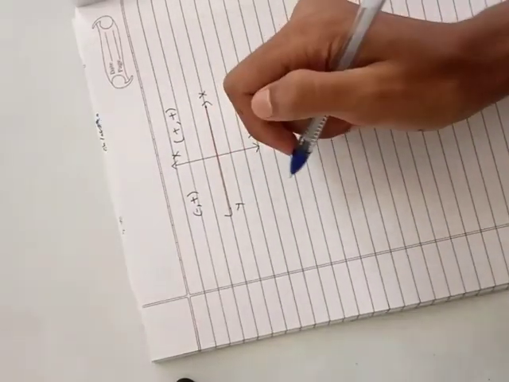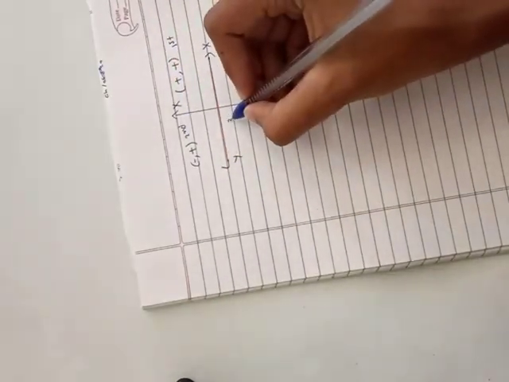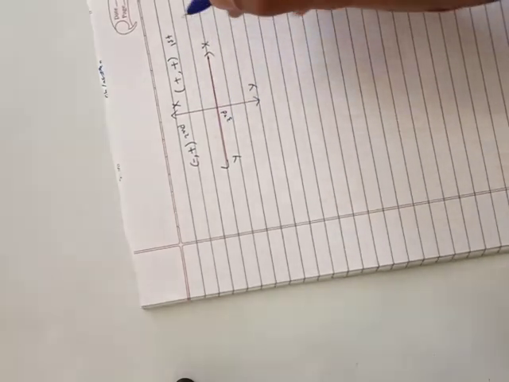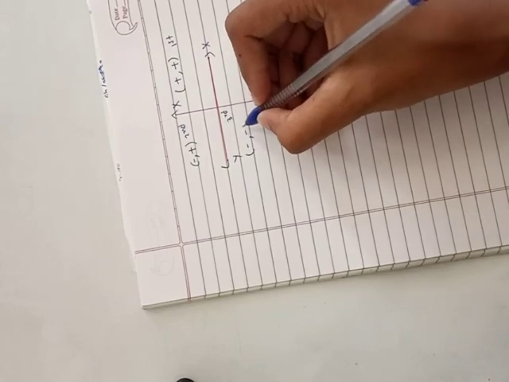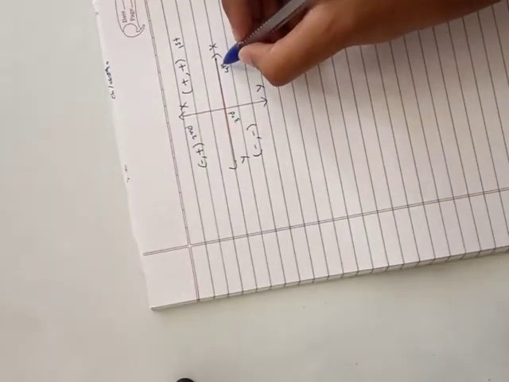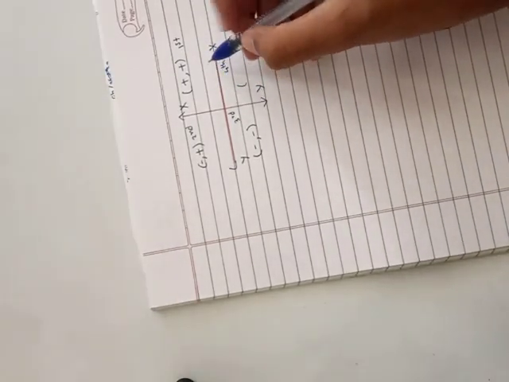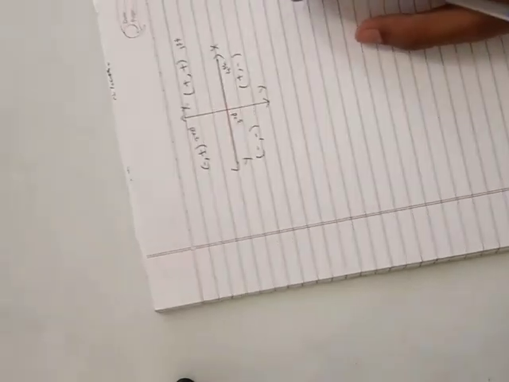The third quadrant, first, second, third. This is the third. Both the axes are negative, so it is negative and negative. And here it's the last one. Here one axis is positive and one is negative, so it is like this.